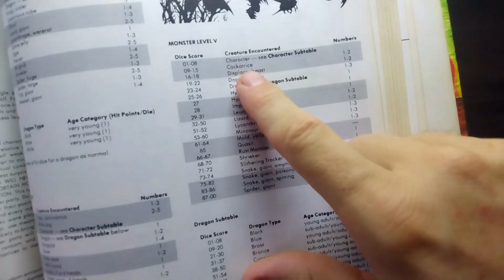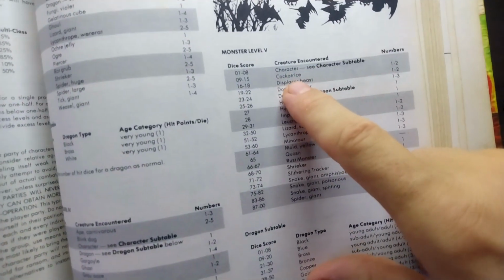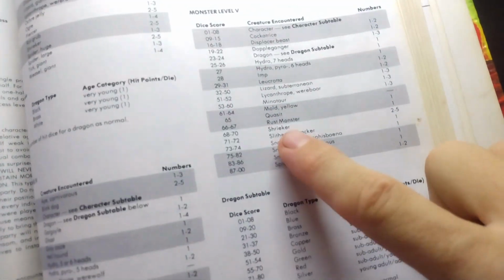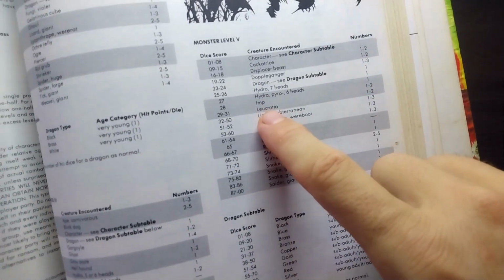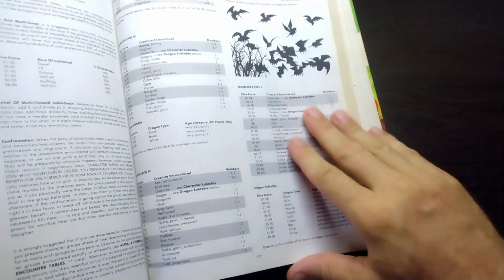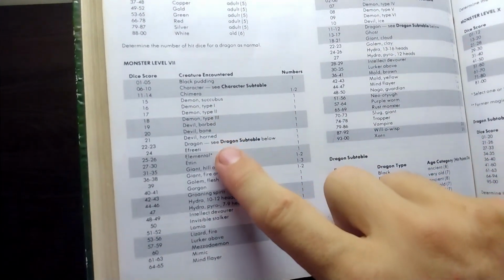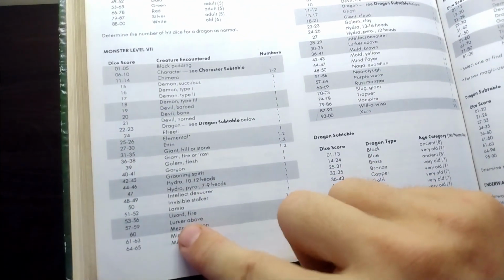When we get down to monster level 5, look at these bonkers creatures. This is where you start to see a lot more things like cockatrices, displacer beasts, minotaurs, right? Beastmen, slithering trackers, shriekers, giant snakes and spiders, imps, leucrotta, right? So things are getting weirder and weirder the deeper you go. As we've talked about in How to Design Dungeons, once you get down to monster level 7, now we're talking about demons and ifrits and golems and groaning spirits and mimics, mind flayers, all that good stuff.